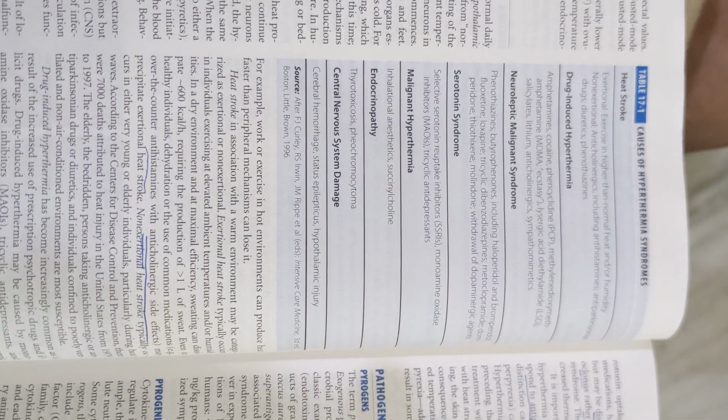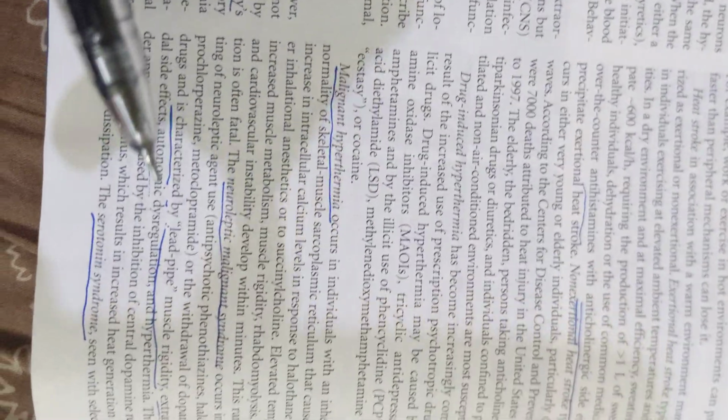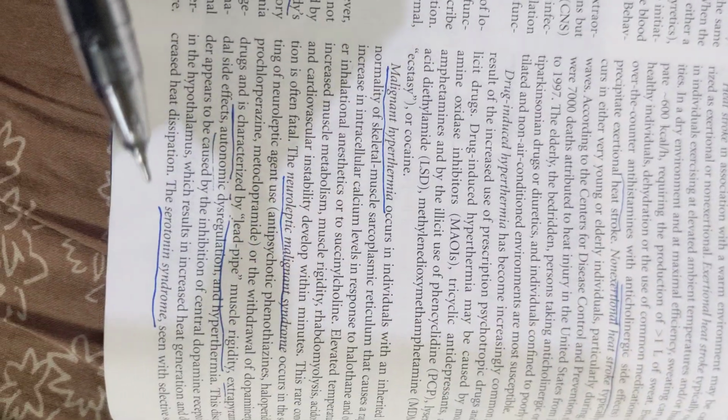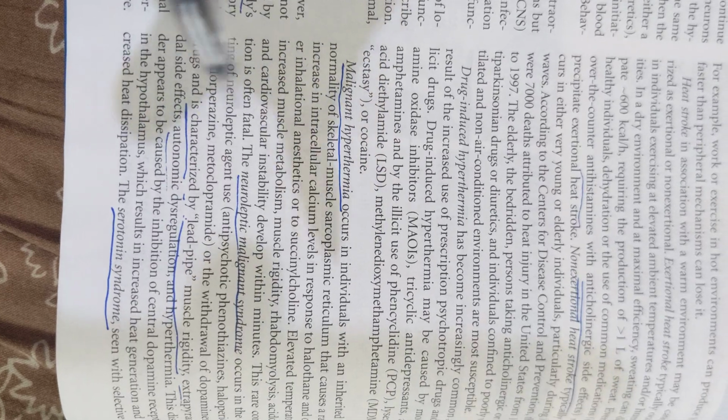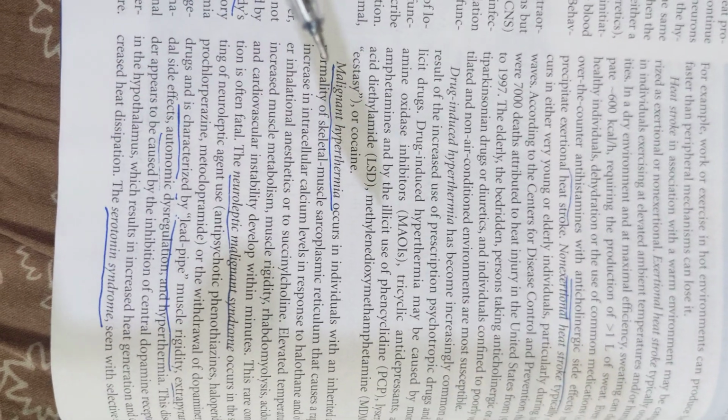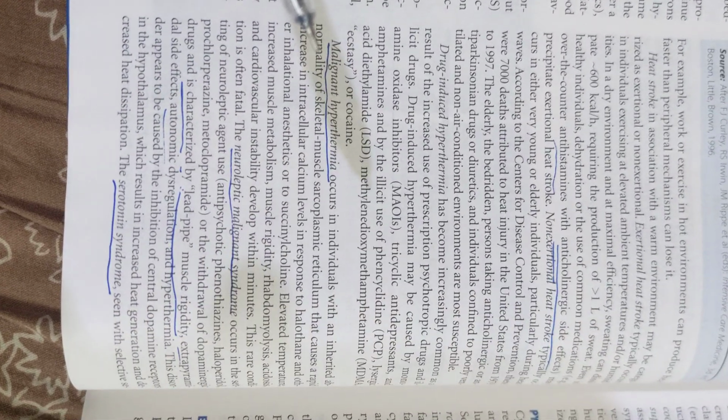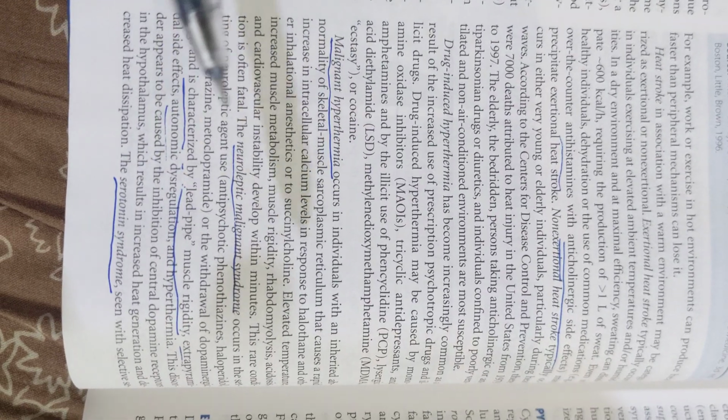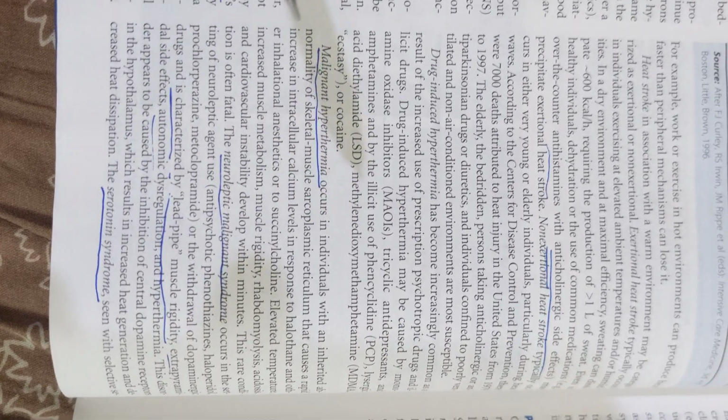And there are three types of syndromes which we actually get confused. They are malignant hyperthermia, neuroleptic malignant syndrome, and serotonin syndrome. These three are actually different things, and people usually get confused between them. I'll tell you the characteristic points that differentiate these three.